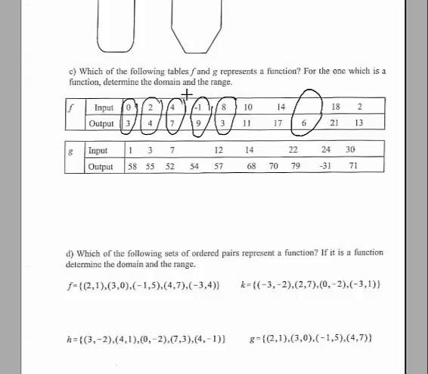Okay, and so you look through your list of inputs and we see these two. 2 and then another 2, and obviously they're assigned to 2 different outputs. 2 is assigned to 4 and also 2 is assigned to 13. So F is not a function.